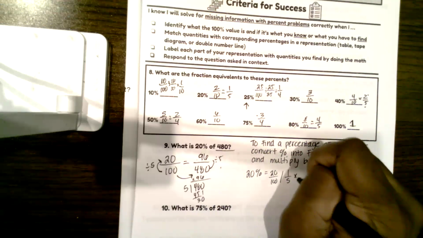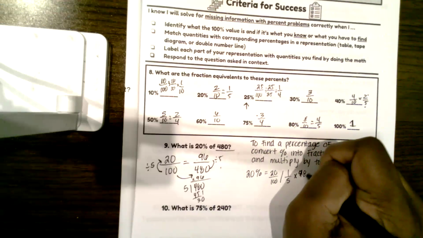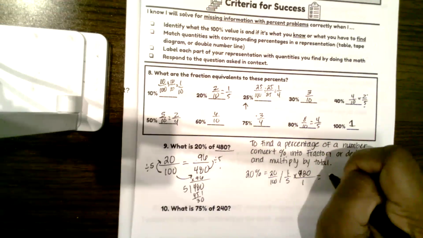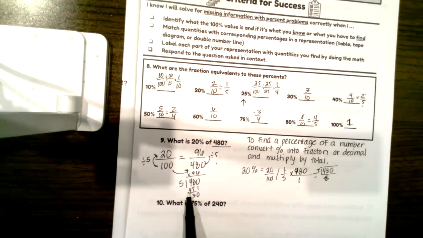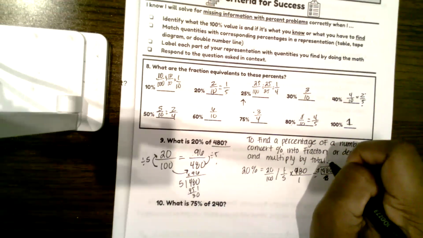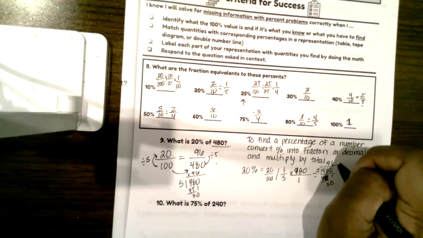And then multiply that by the total, which is 480, and every whole number is over 1. 1 times 480 is 480, and 480 divided by 5. Look, I just did that. Do you see how these two connect? 480 divided by 5: 5 goes into 48 9 times, that's 45, and then you bring down the 30, and that's 96.